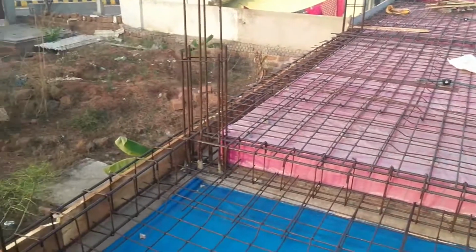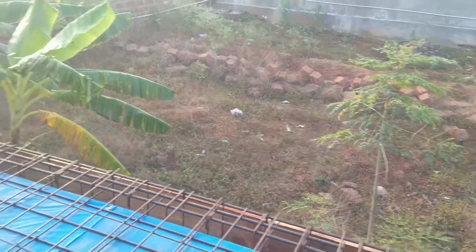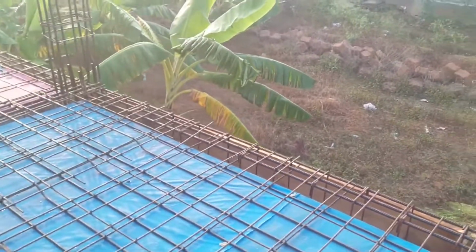So friends, today we are at a site where slab casting will be going on. So let us check how they have given the reinforcement of slab.